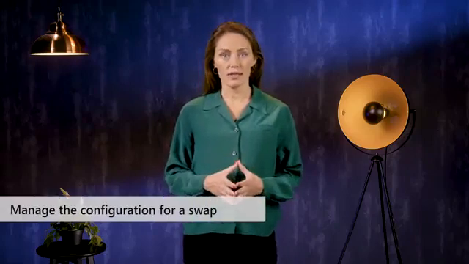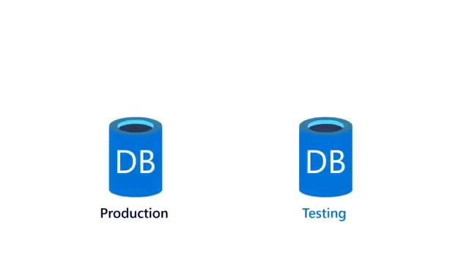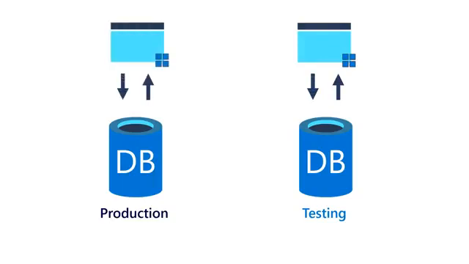When you swap two slots, the app's configuration travels to the new slot along with the app. You can override this behavior for individual application settings and configuration strings by configuring them as slot settings. Suppose, for example, you have two databases. You use one for production and the other for acceptance testing. You always want the app version in the staging slot to use the testing database. The app version in the production slot should always use the production database. To achieve this, you can configure the database connection string as a slot setting.